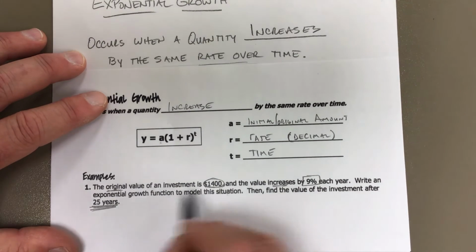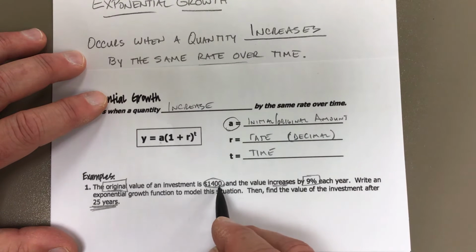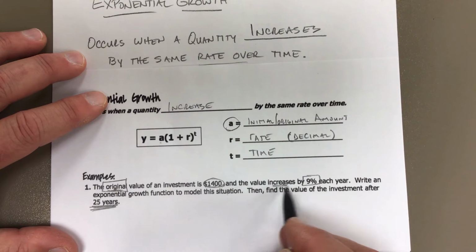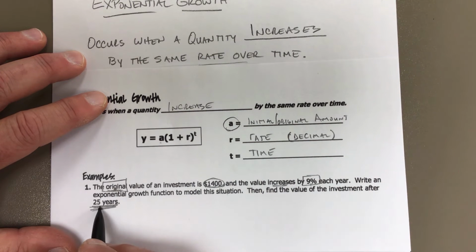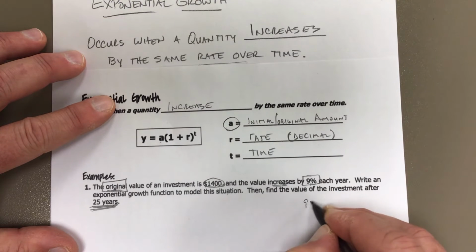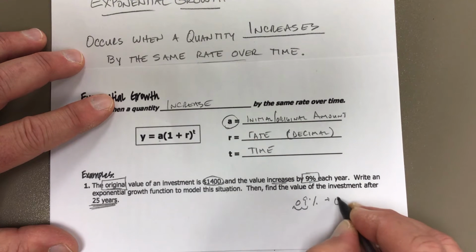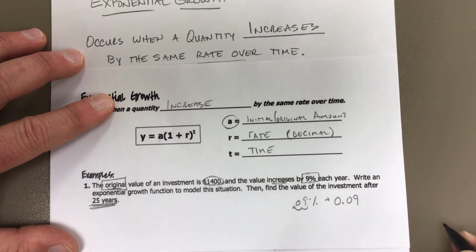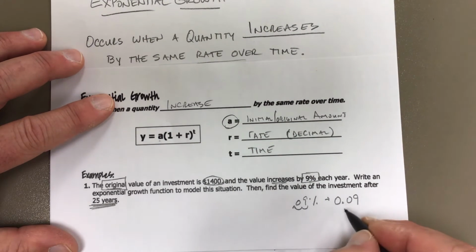They tell us the original amount, so this is the A. It increases by 9%. This is R, but we need to write it as a decimal. And here's your T, the time. So 9%, we move that decimal over 2 spots, so this is really 0.09.